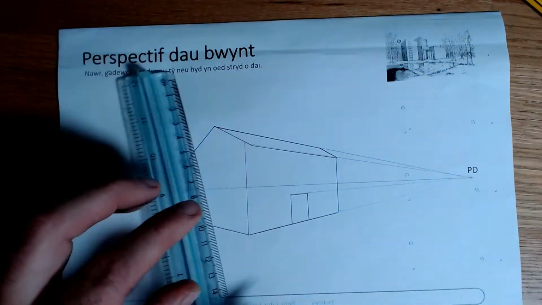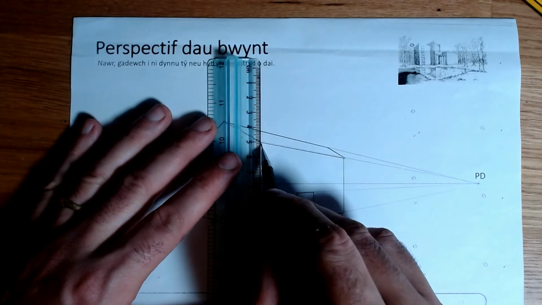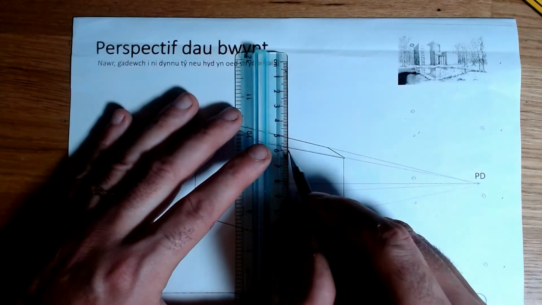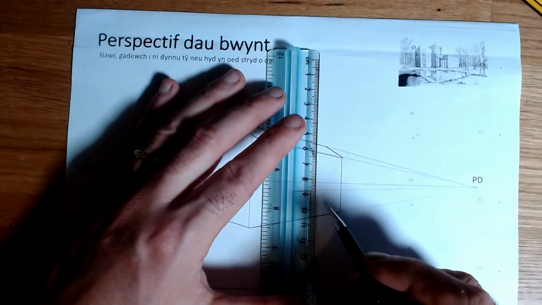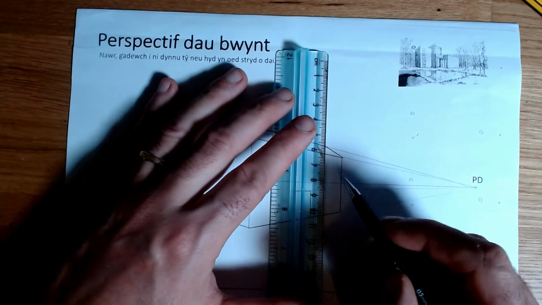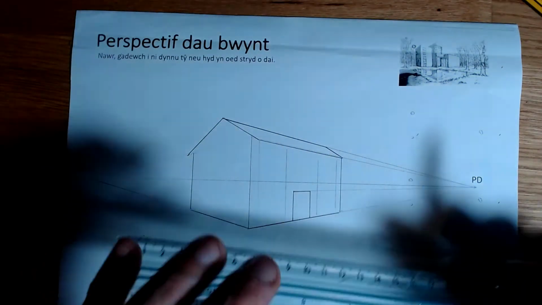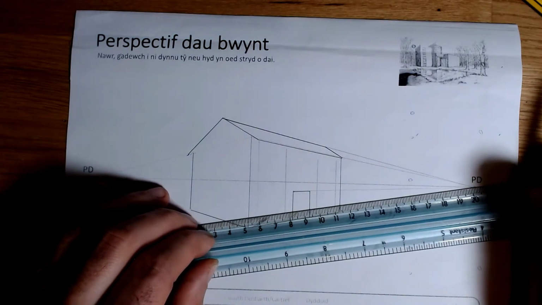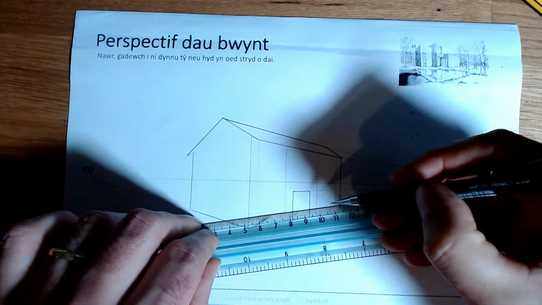Like that. And now the windows, and I'm going to start with very, very light lines again, just to give me the edges of the windows here and on the right hand side. And now I'll start drawing in the bottoms of the windows, again going towards this vanishing point.